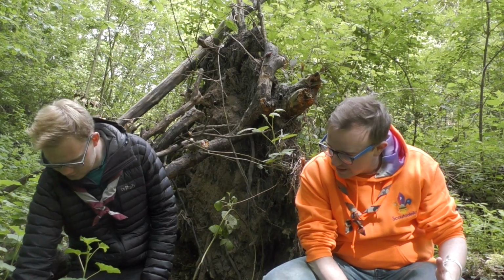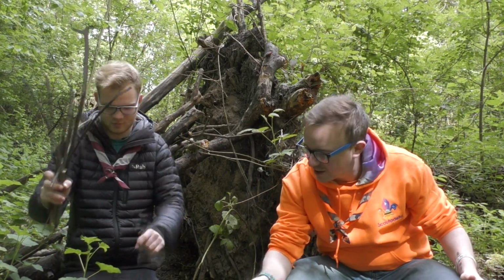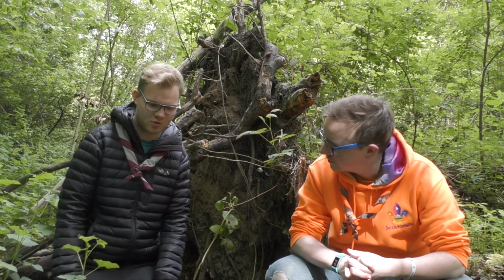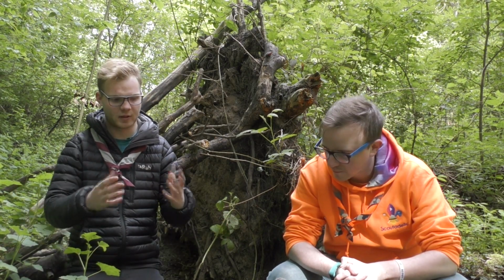Right, okay, so we've gathered different variations of sticks. We've got big, thick sticks, medium sticks, and tiny little sticks. So this is a natural one. What do we need to do? How do we make one? There's no real set structure. We're going to teach you a way to do it by building up in layers. But essentially, even just a pile of sticks is something that insects can live in. But we're going to do a slightly more structured one.